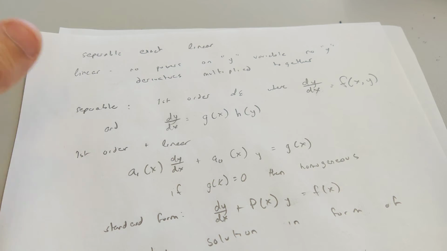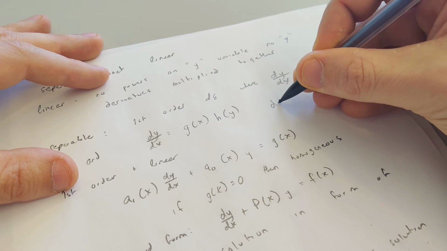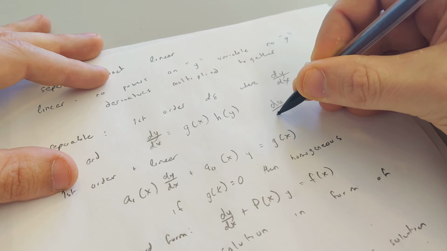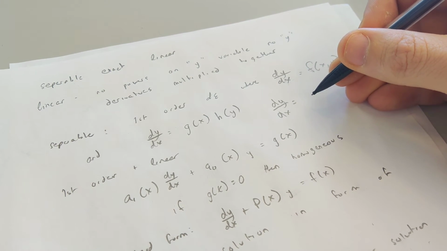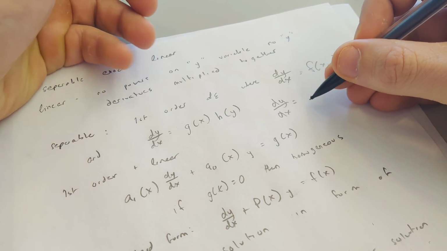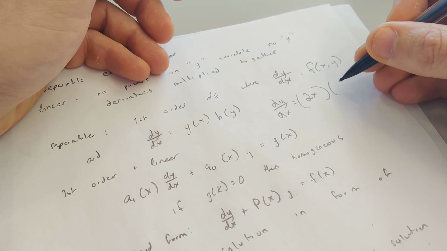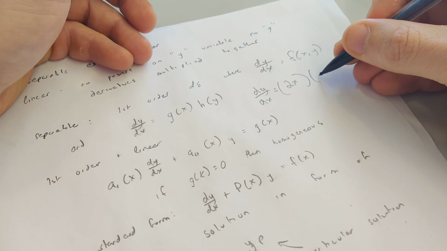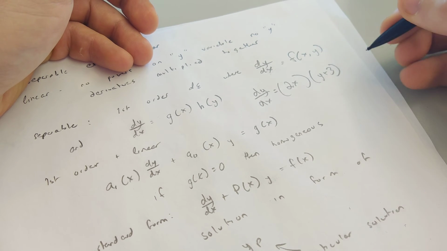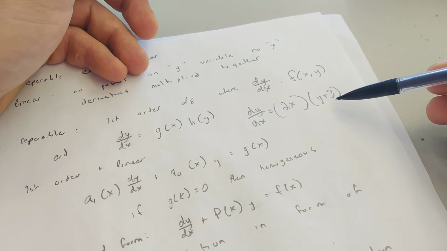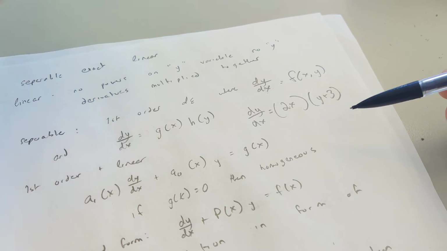So that would look like anything like this, where you have dy over dx is equal to, anything, 2x times y plus 3 or something like that. So you could separate the variables out into their individual spots and multiply those together.